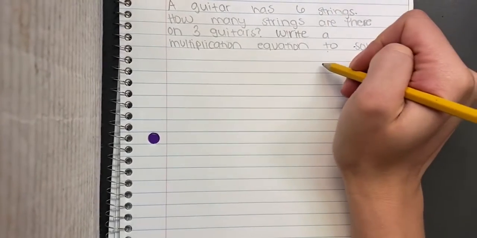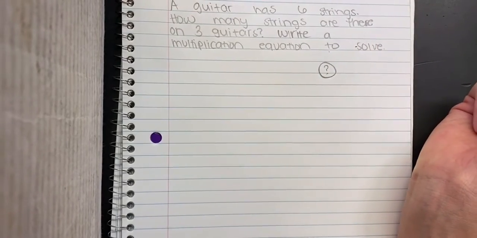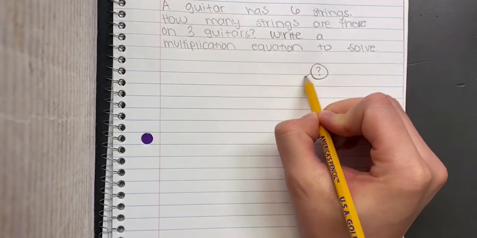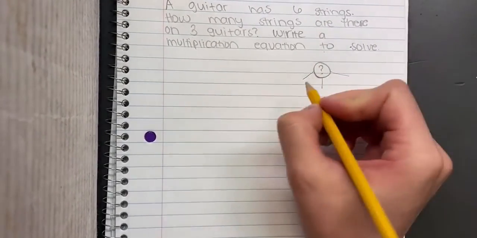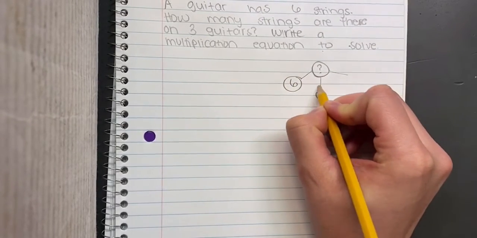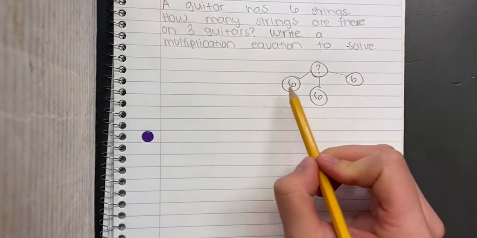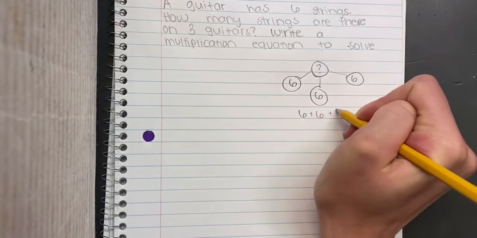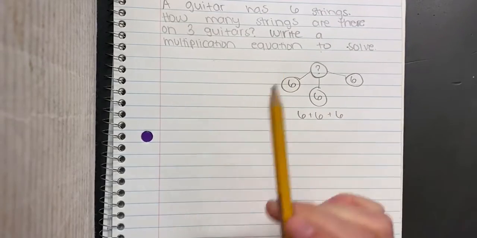So we want to find the total. So right here is our question mark. We don't know the total, but we do know how many guitars. We have 3 guitars. Now how many strings are on each guitar? 6. So now we want to see how I could do repeated addition. I could do 6 plus 6 plus 6. But our problem says write a multiplication equation.